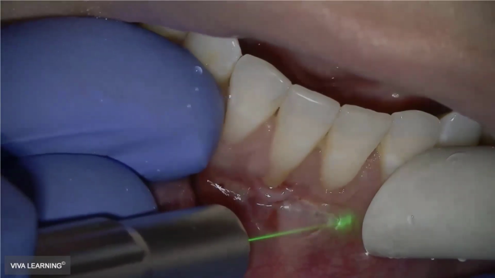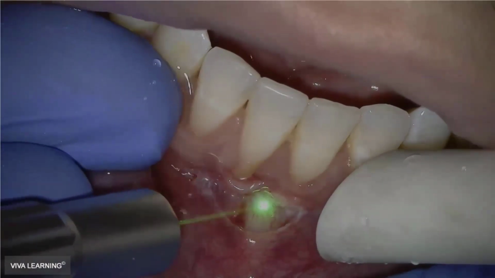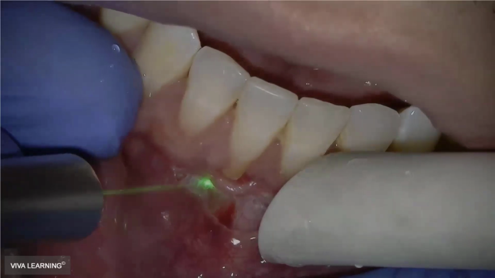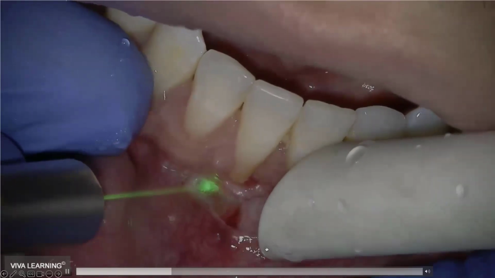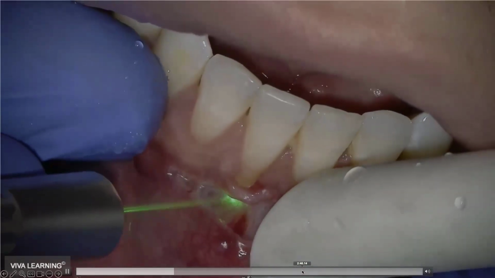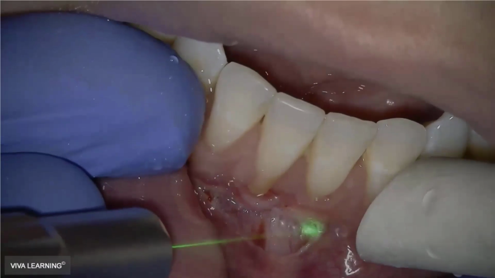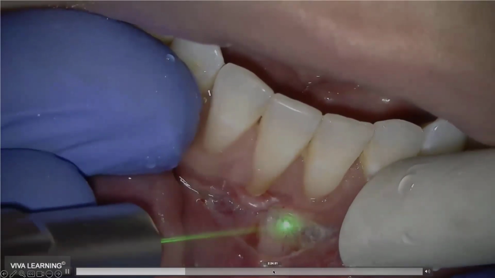Imagine pulling the lip away from the chin, and your working angle is essentially dissecting the lip off the chin. And I'm excluding that keratinized tissue, which will allow me to let that sit, and over the natural course of healing, it'll help boost that up.